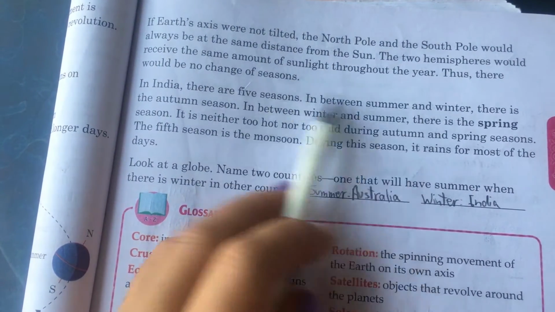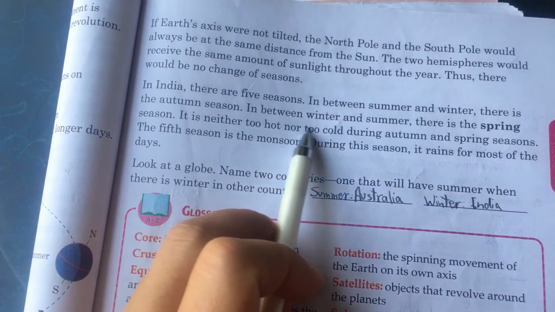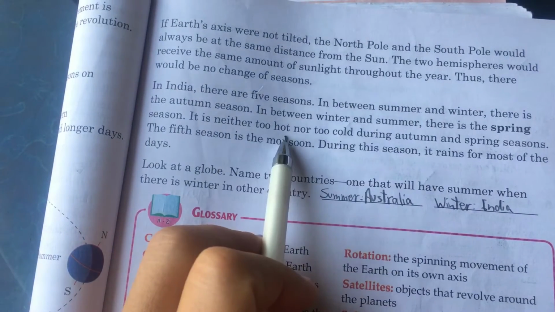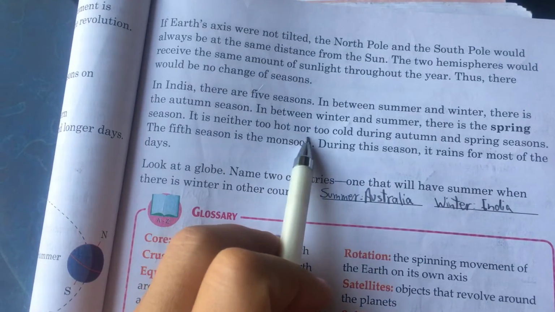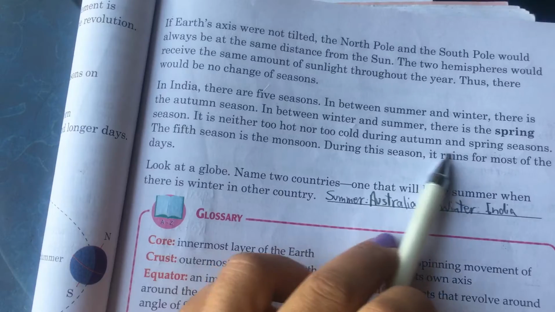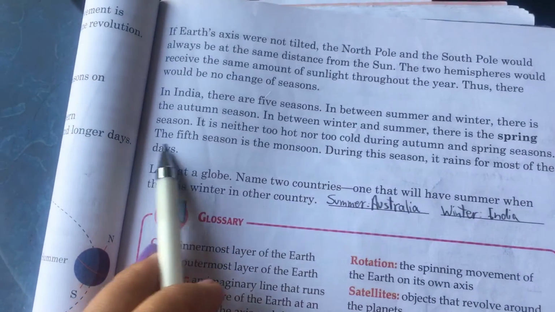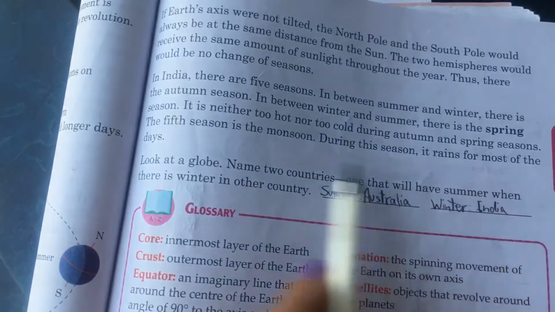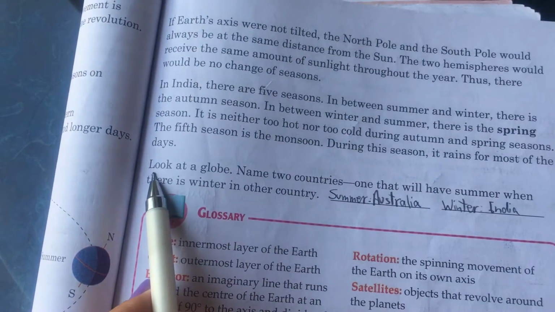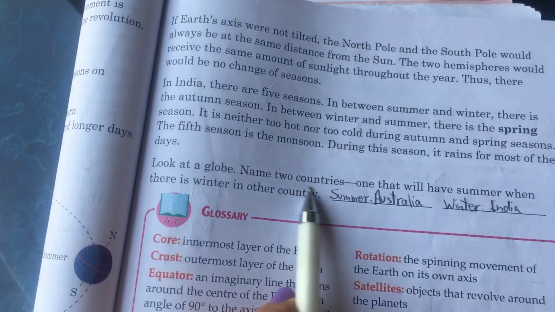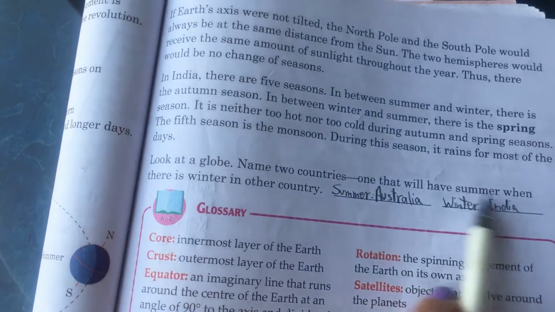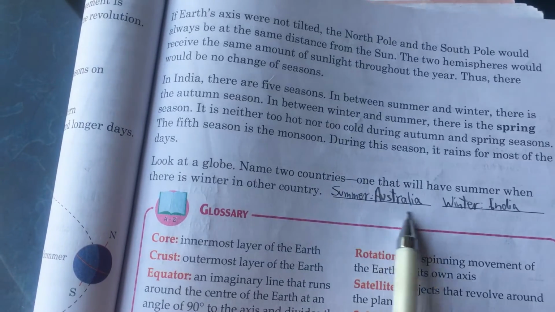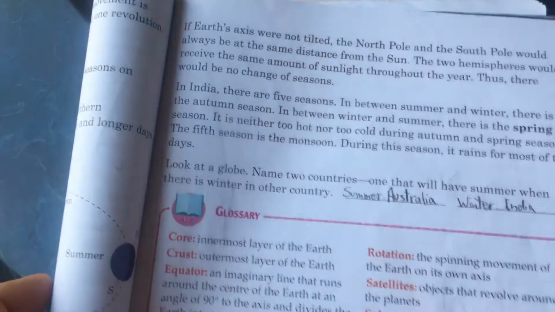In between summer and winter, there is autumn season, and in between winter and summer, there is spring season. It is neither too hot nor too cold during autumn and spring season. The 5th season is monsoon. During this season, it rains for most of the days. Look at a globe. Name 2 countries that will have summer when there is winter in other countries. If there is summer in Australia, there will be winter in India.